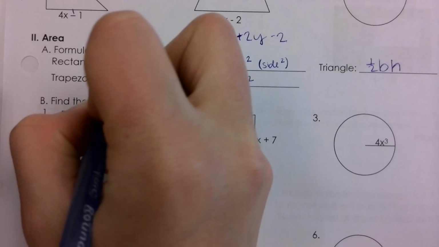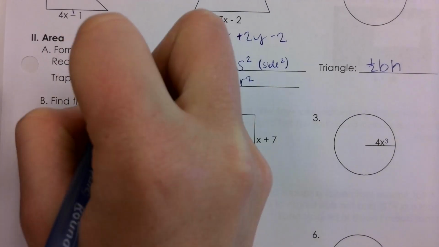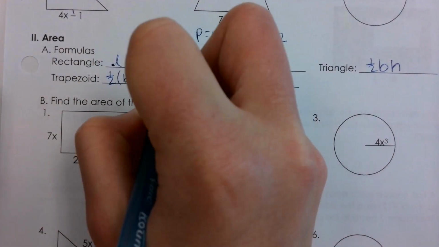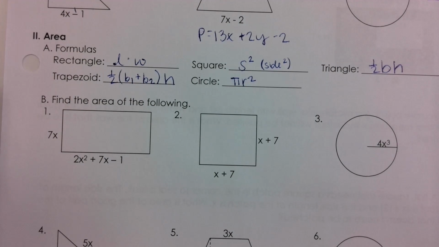So we're going to do 1/2 times base 1 plus base 2 times your height. And then we already had our circle formula filled in. Y'all remember that from earlier. It's pi r squared. Are we good with all those formulas?